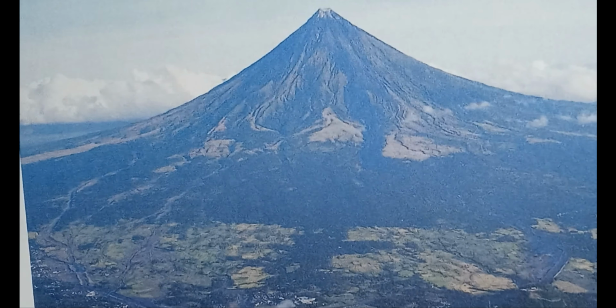Pyroclastic flow. This is hot ash, rock fragments, and volcanic gas that comes down a mountain or volcano at around 63 miles per hour or faster. So if you can imagine that coming towards you, it would not be pleasant.